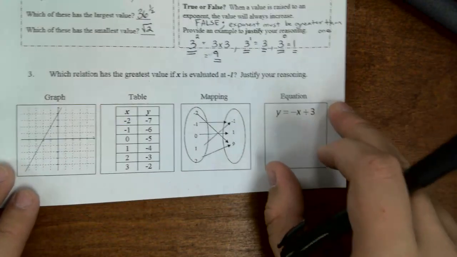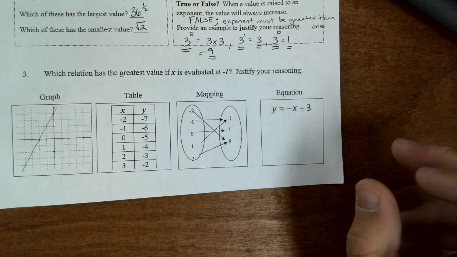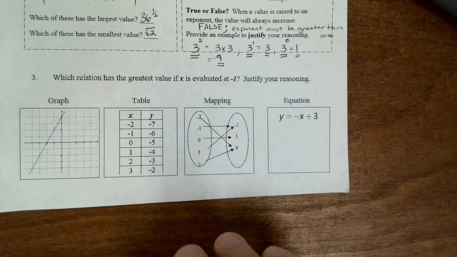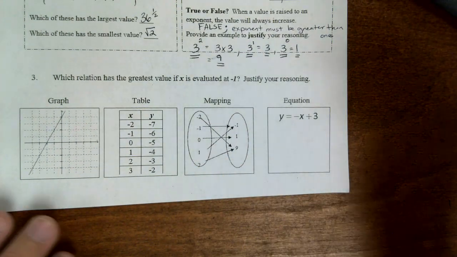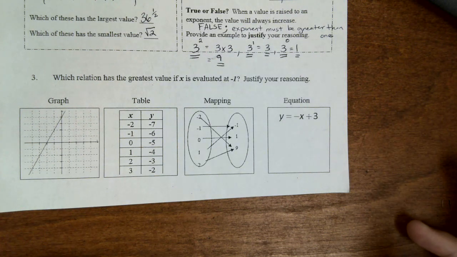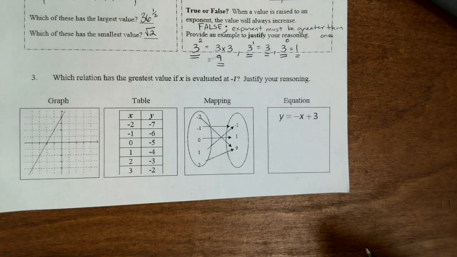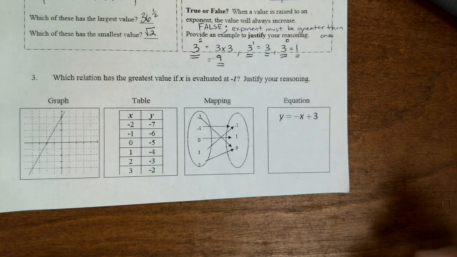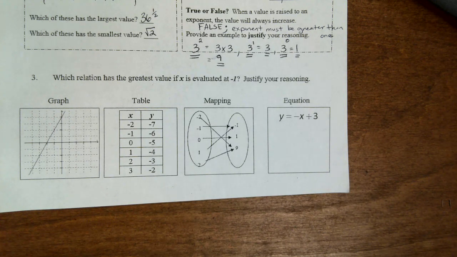All right, next up. For number 3, which relation has the greatest value if x is evaluated at -1? Justify your reasoning. Okay, so another way to think of this question is we're going to look at each one of these representations of data, and we're going to either plug in x equal to -1, or we're just going to look at where x equals -1, and we're going to see which one has the greatest y value associated with that. Now some of these things might be a little bit unfamiliar to you, and we'll get into these a little bit deeper later on as we go through the class.